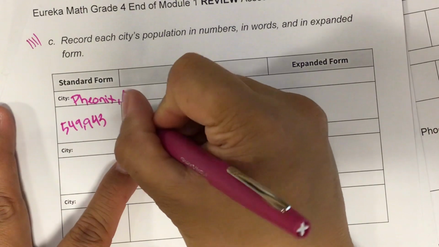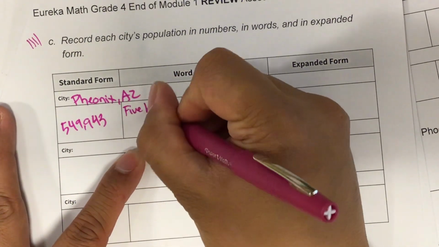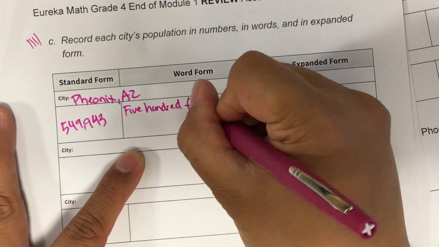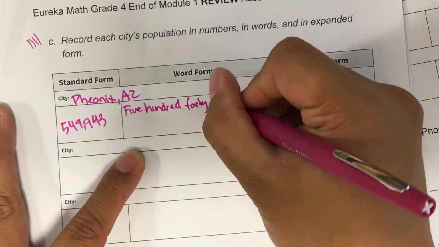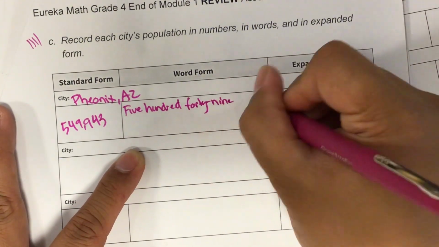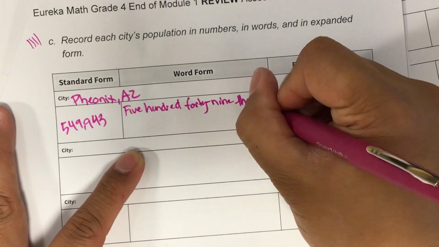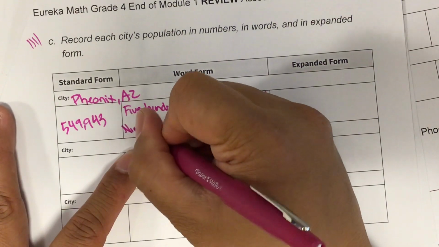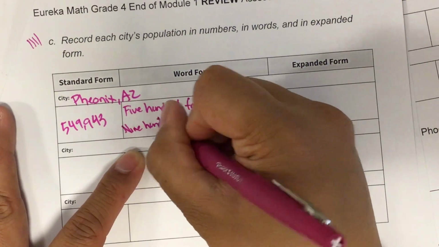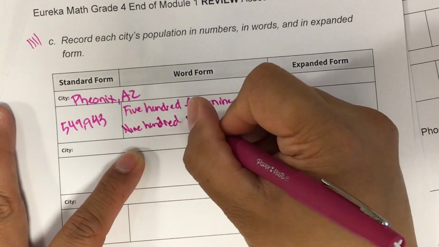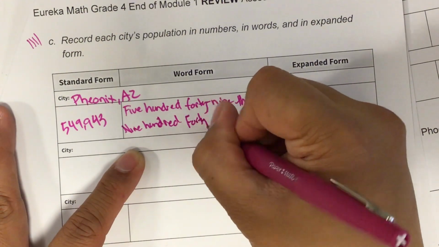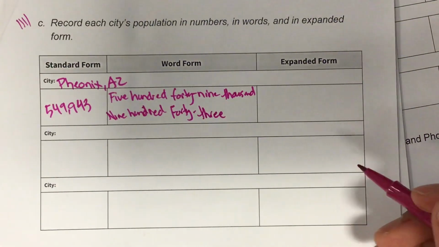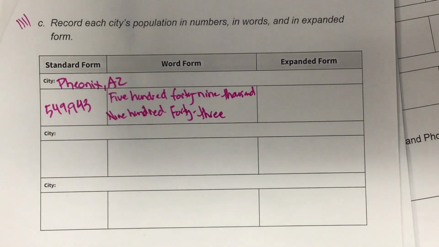So now we're going to have the number written out in words, ending in forty-nine thousand, nine hundred forty-three. All words, no numbers. That's all we need to do.